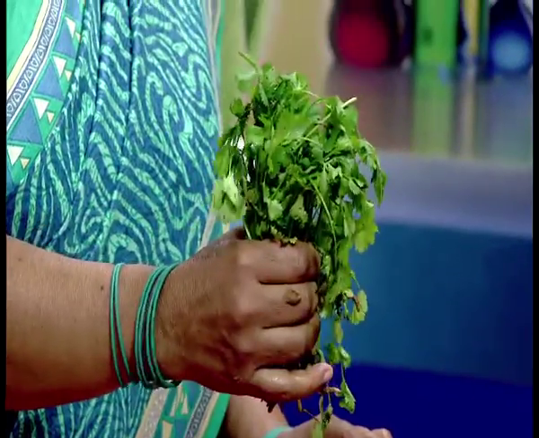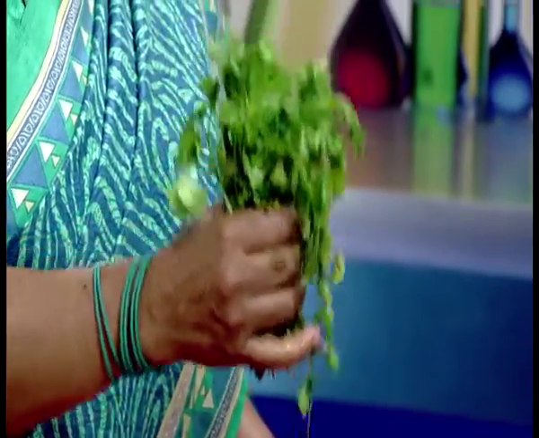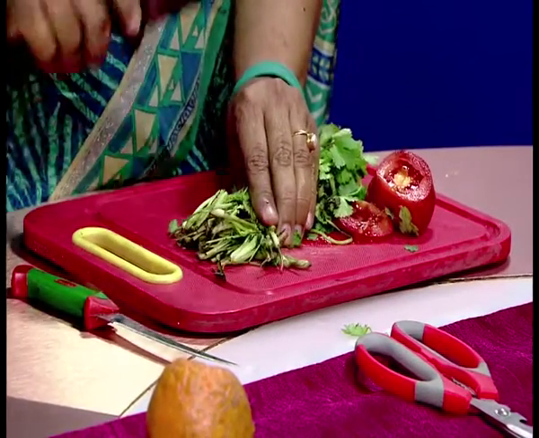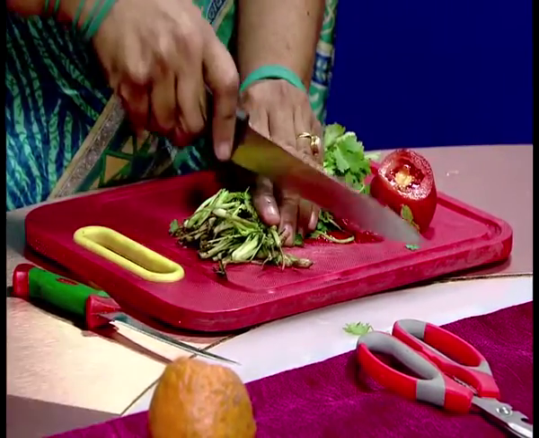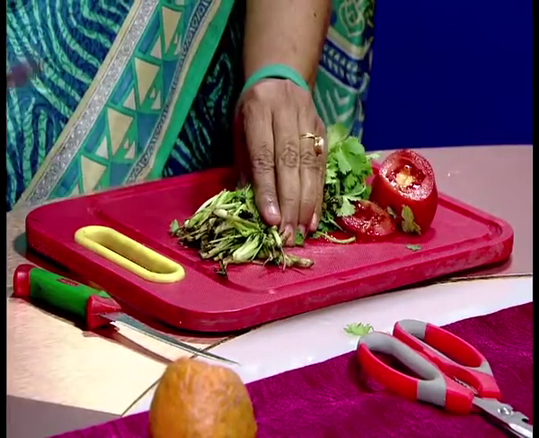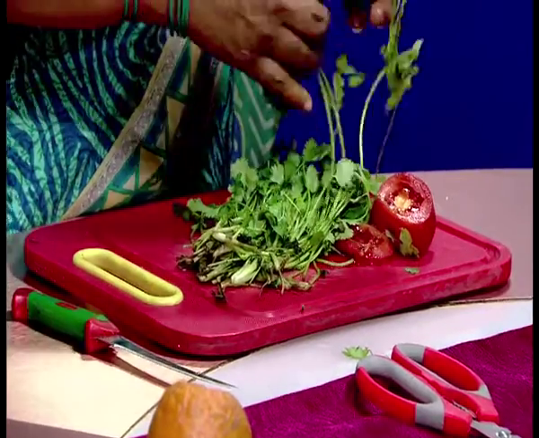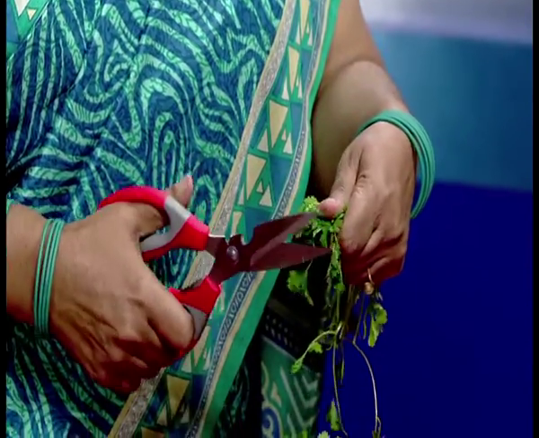Just to show which kind of tool you can use. If I have to just cut the stem, the form you are getting from the market, you use the bigger one. So it becomes faster. If you have to really use the tips of the thing, you can use the scissors and you can use it like this.